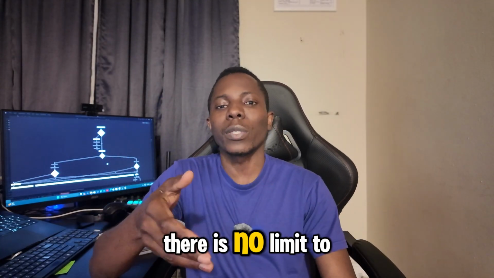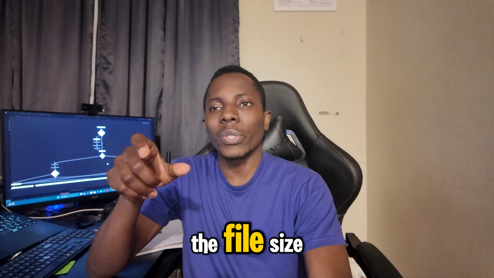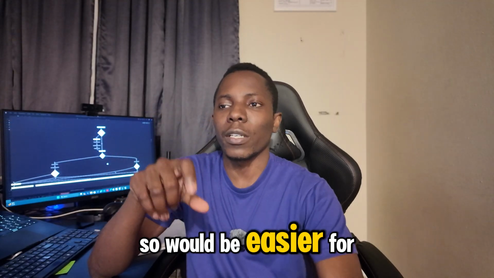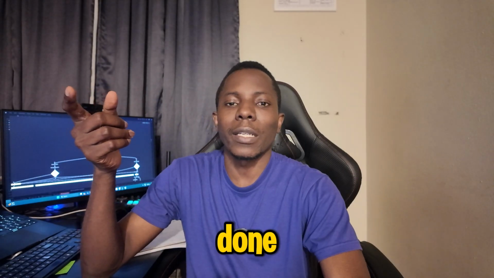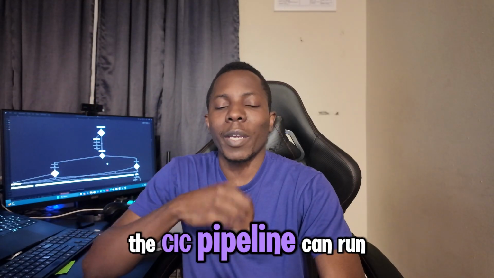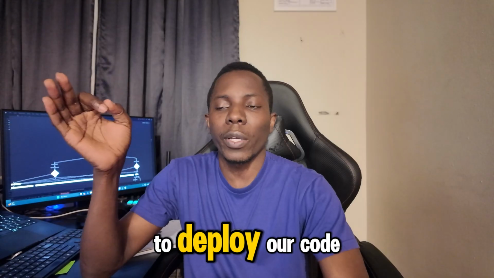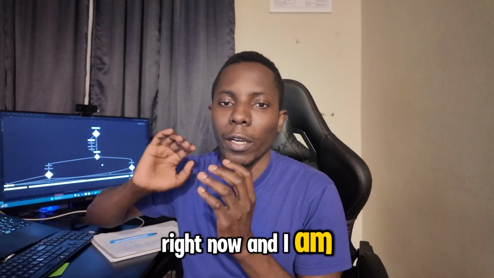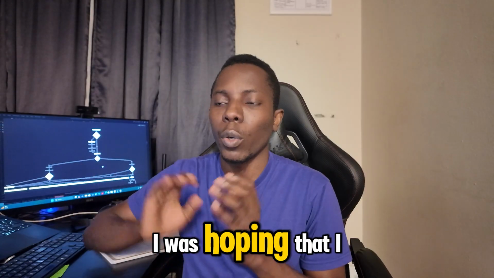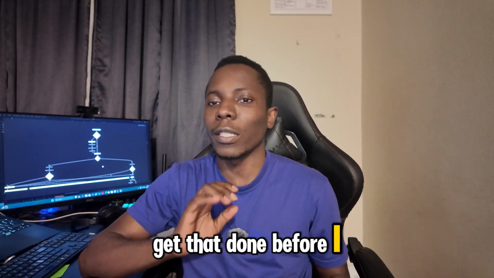In that case, there is no limit to the file size, so it would be easier for me to do that. Then once that has been done, the CI/CD pipeline can run to deploy our code. So that is my bet right now, and I am working on it. I was hoping that I get that done before I sleep.